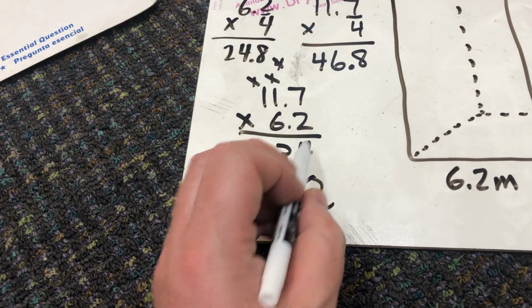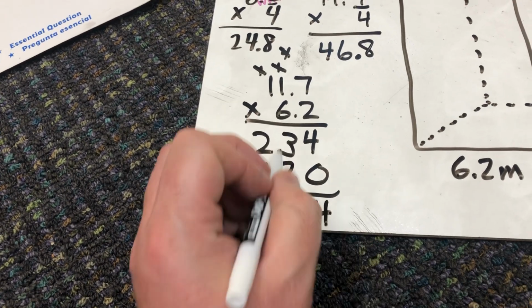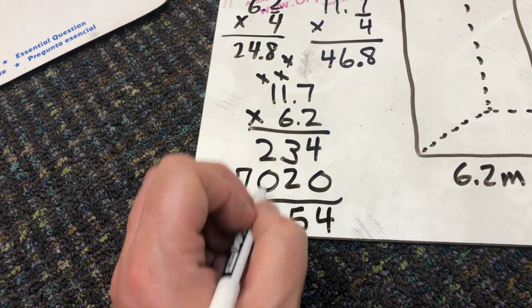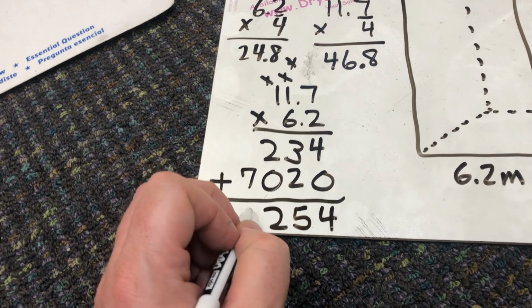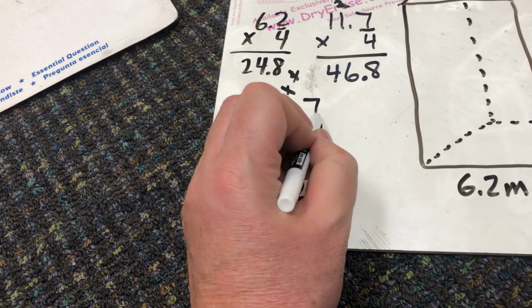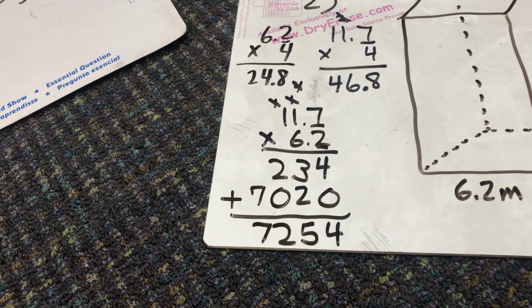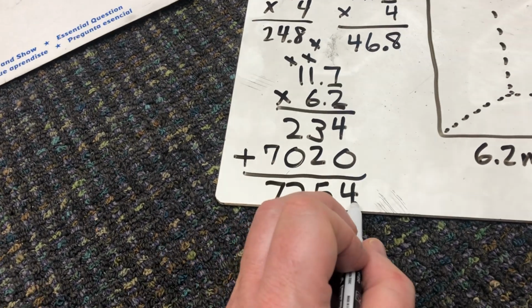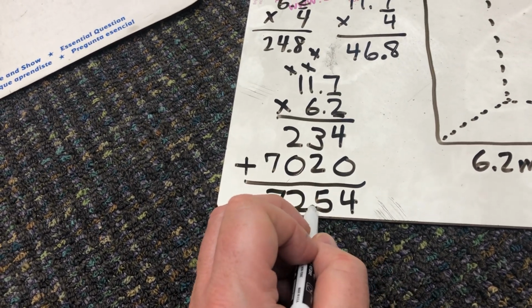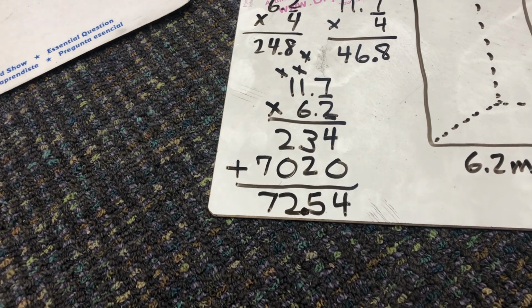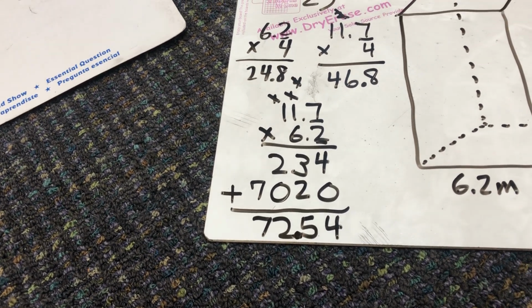I'm going to add those numbers. 4 and 0 is 4. 3 plus 2 is 5. 2 plus 0 is 2. Nothing and 7 is 7. There are 2 numbers after the decimal in my problem, so I need 2 numbers after the decimal in my answer. I get 72 54/100.